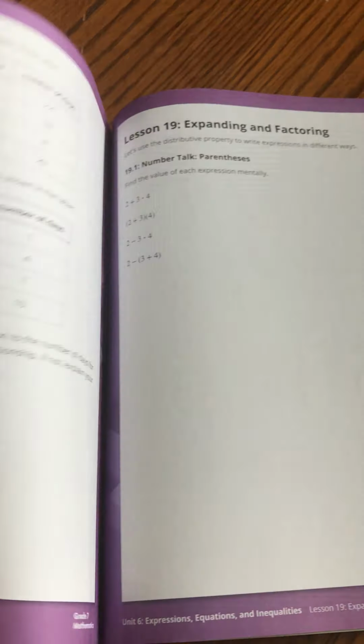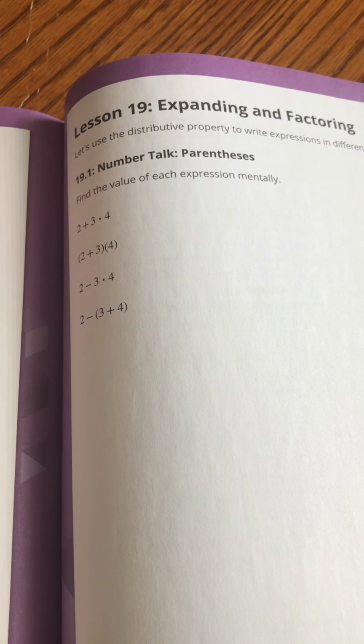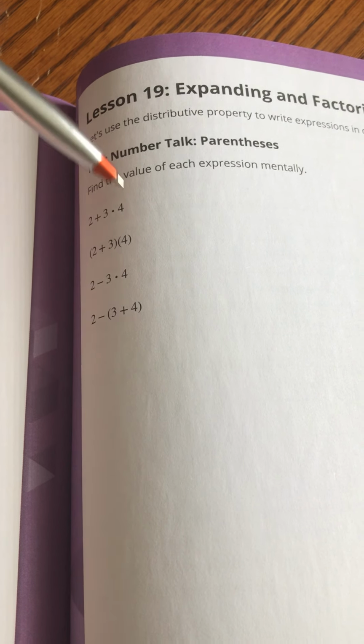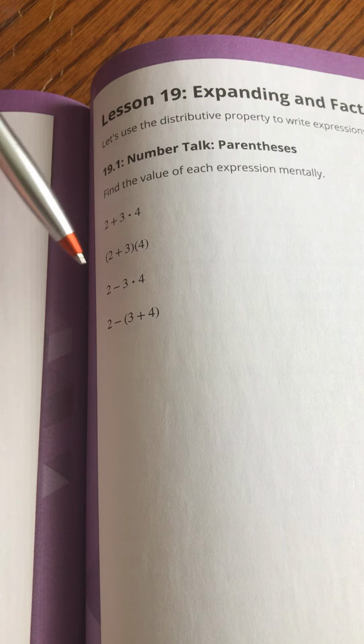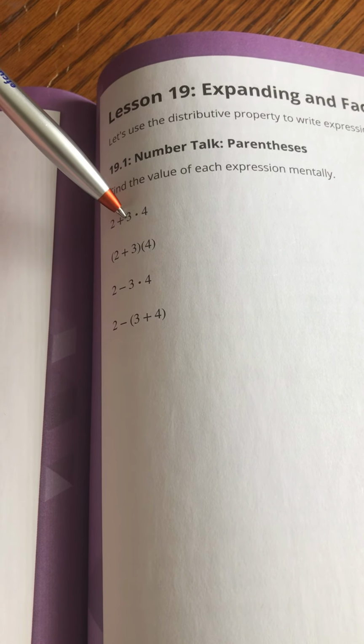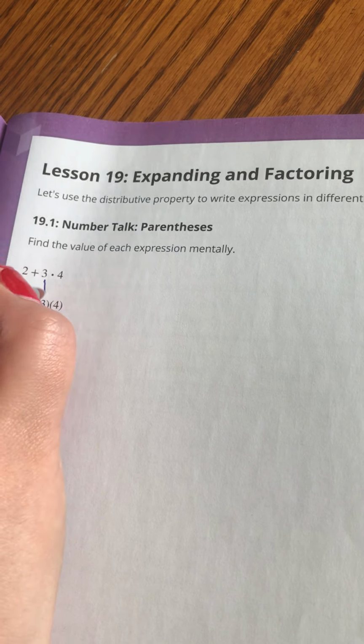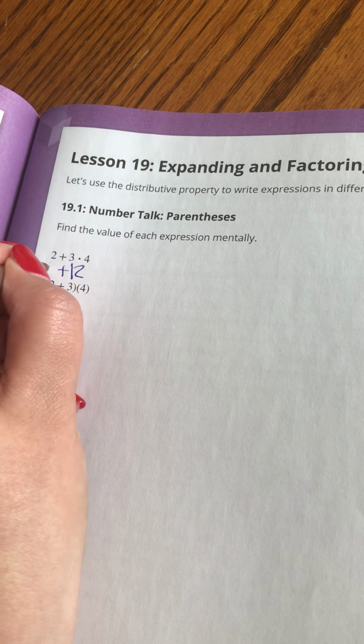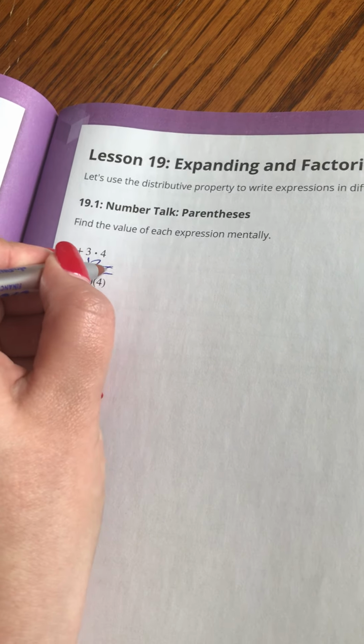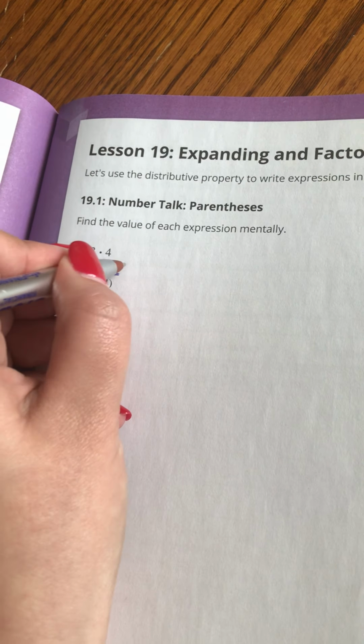You have expanding and factoring. So first we have these number talks, kind of helping you with the order of operations to remember that. So remember, you have to do multiplying before you add or subtract. So 3 times 4 is 12. And then you add that 2, and you end up getting 14.